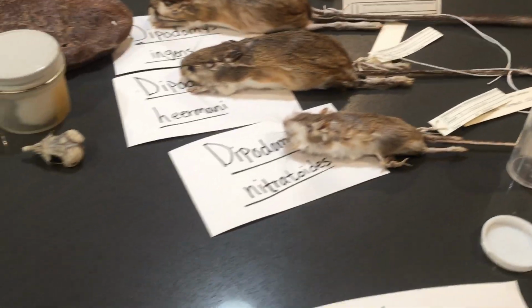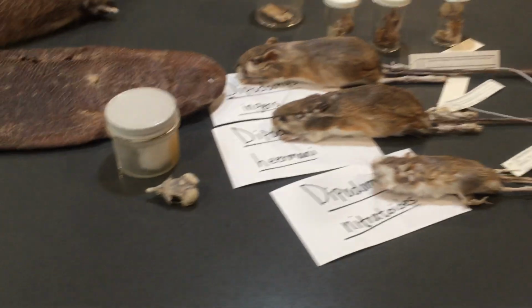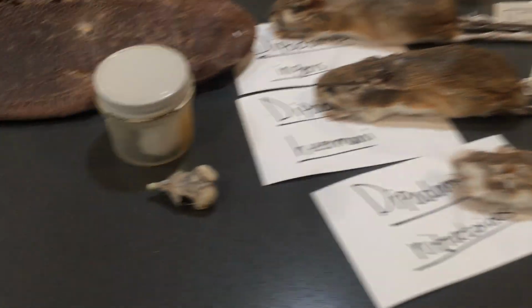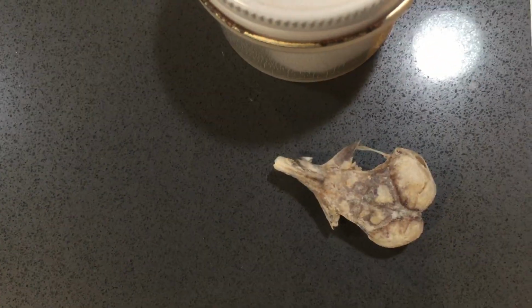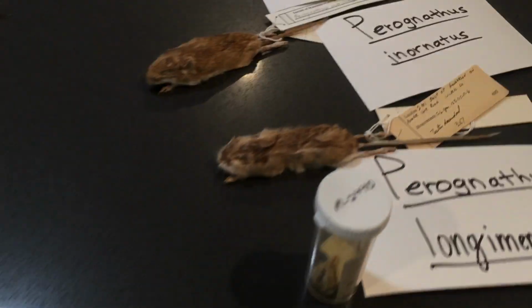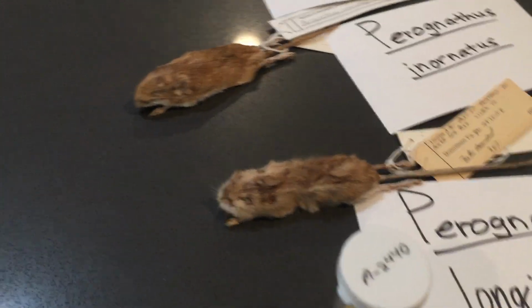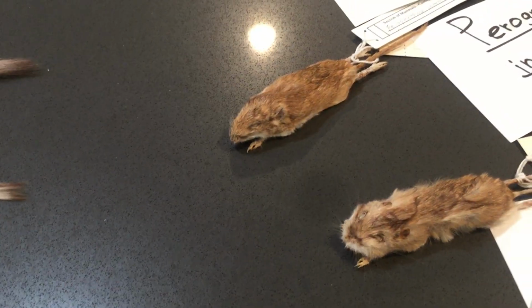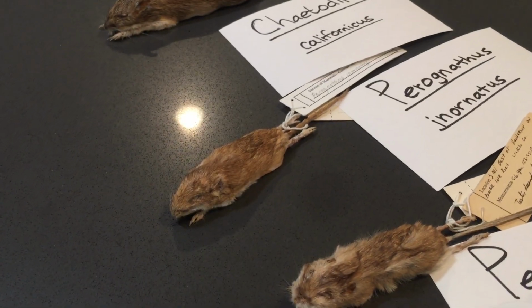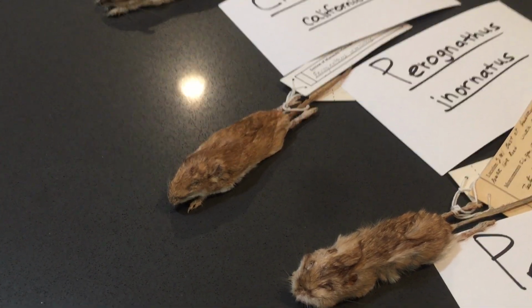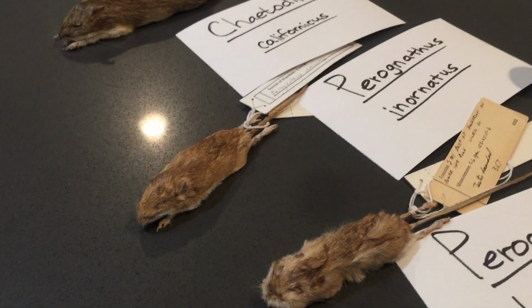So things to remember are the external, fur-lined cheek pouches, the very inflated bullae of the kangaroo rats. There you can see them, each about the size of the cranium. And then the pocket mice also have external fur-lined cheek pouches. But these are not bipedal saltatorial rodents.